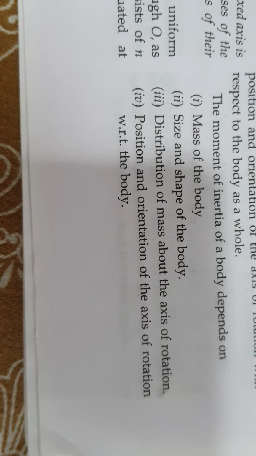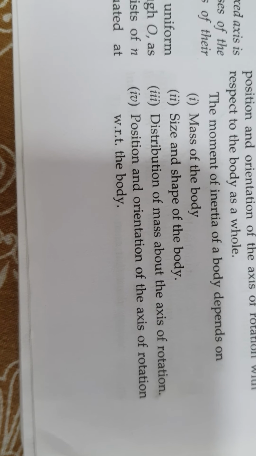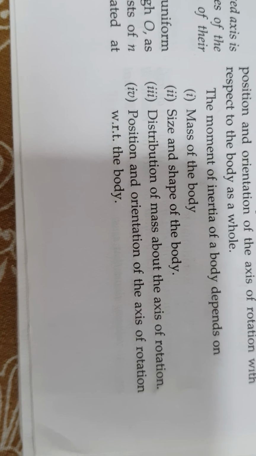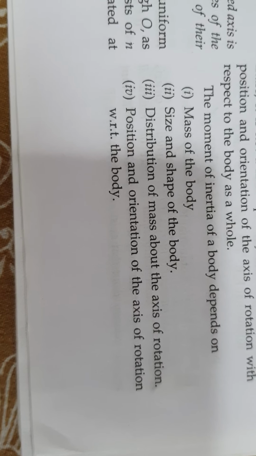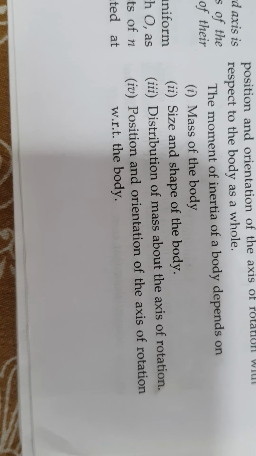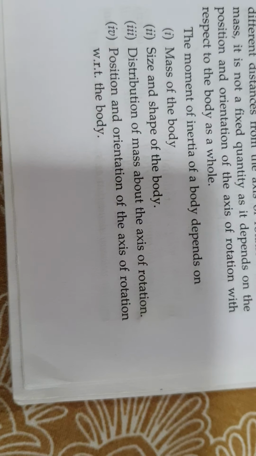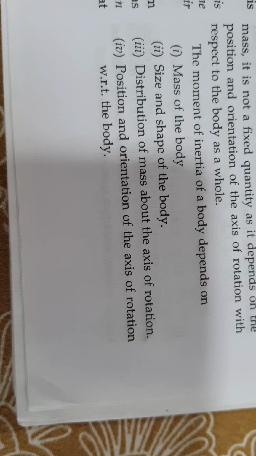That is why the shape and size of the body will determine the moment of inertia. Third, distribution of mass about the axis of rotation, how masses are distributed about the axis of rotation. And last, position and orientation of the axis of rotation, about which axis the body is rotating.